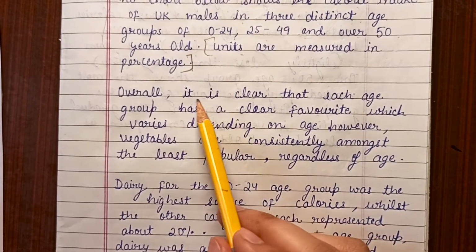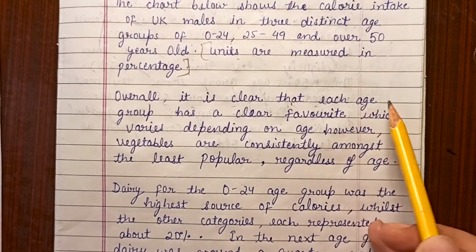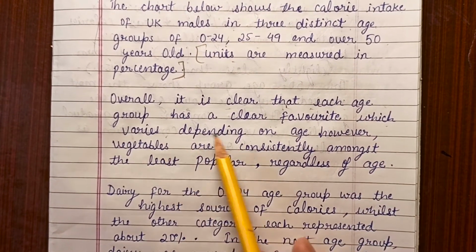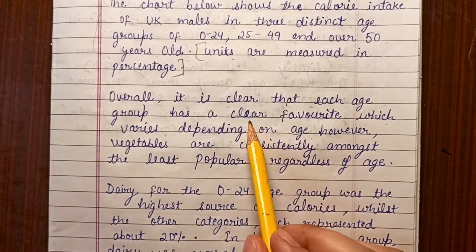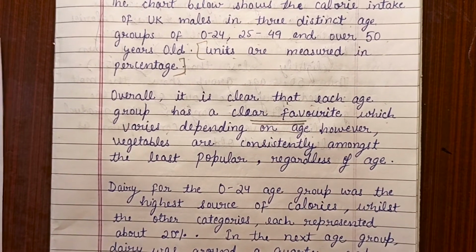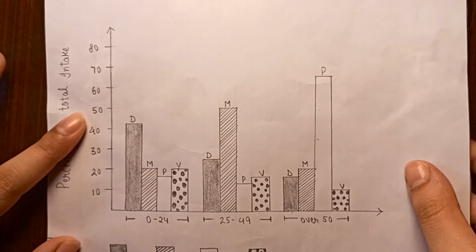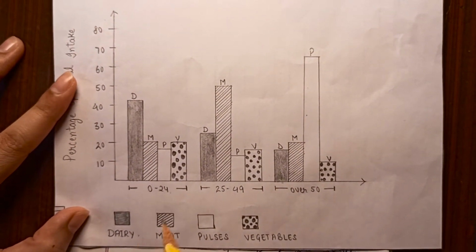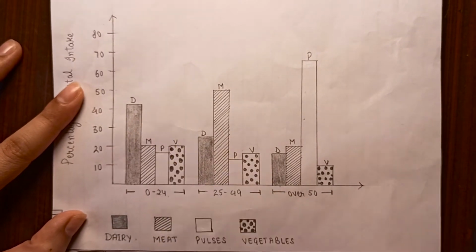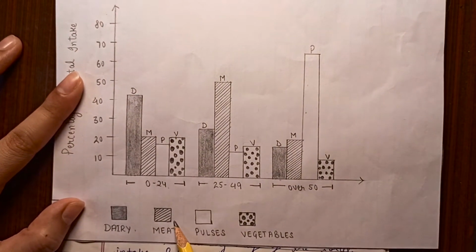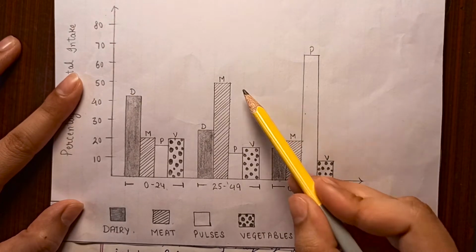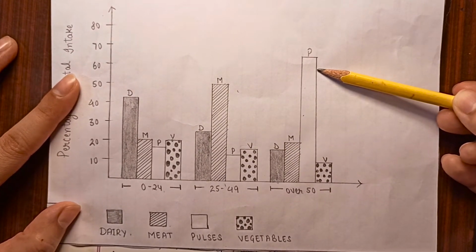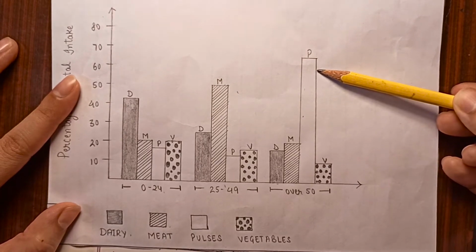Overall, it is clear that each age group has the clear favorite, which varies depending on the age. Clear favorite. As you can see here, this age group is more likely to take dairy products, right? And this age group, people are more reliant on meat, and in this, they rely on pulses for the calories intake, right?